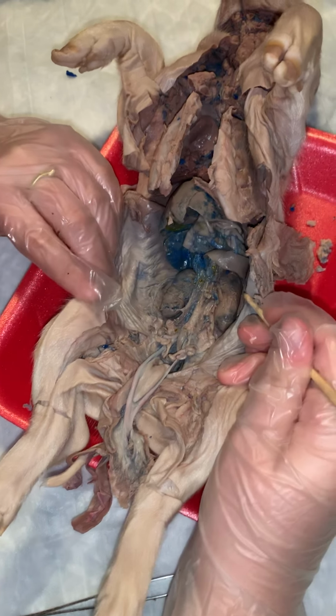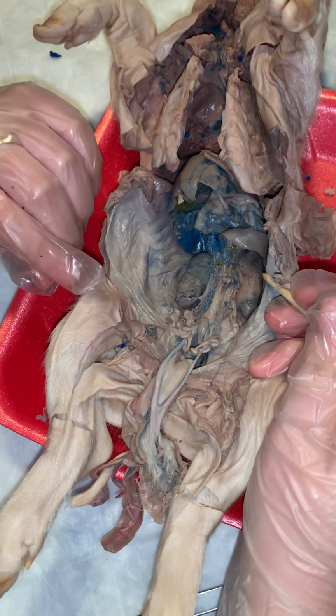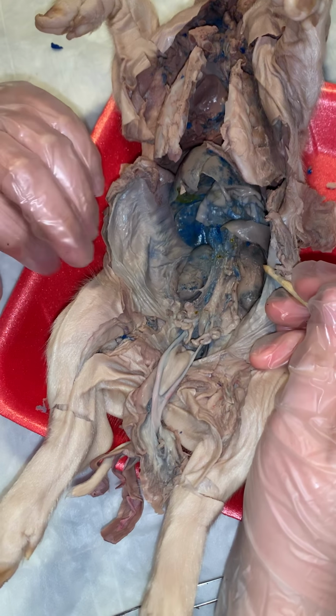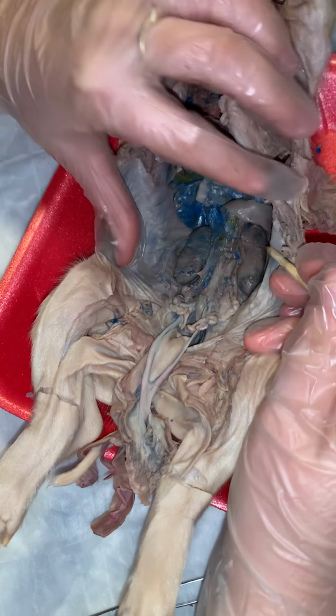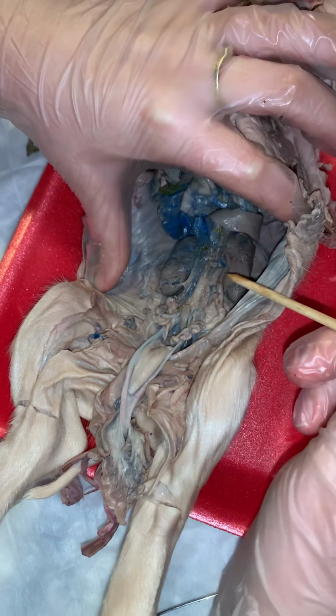Okay, we're gonna look at the structures of the urinary system and the reproductive system. I have a female pig, so first we will start with the kidney. There's two of them, one on either side.